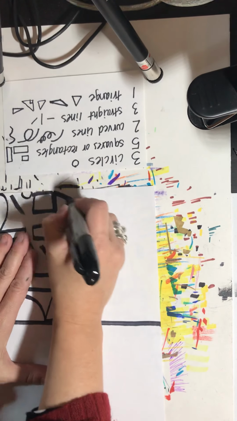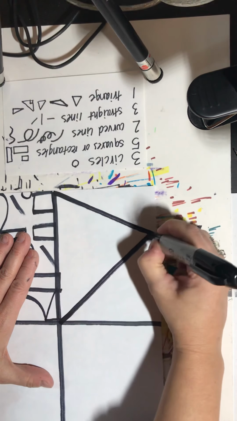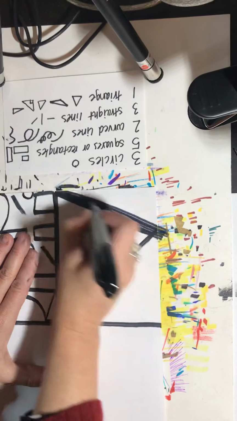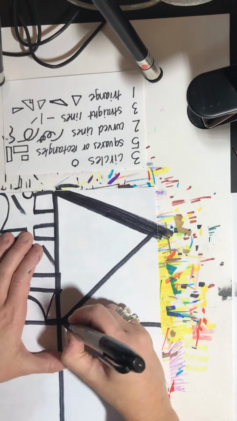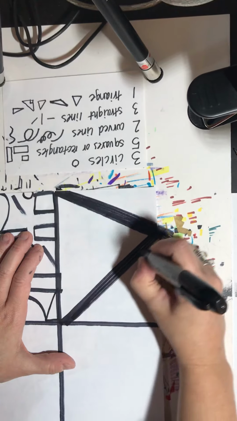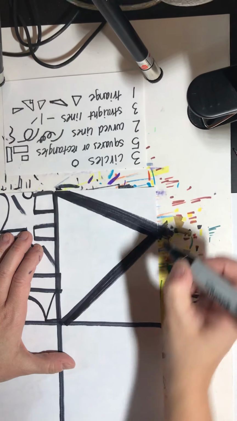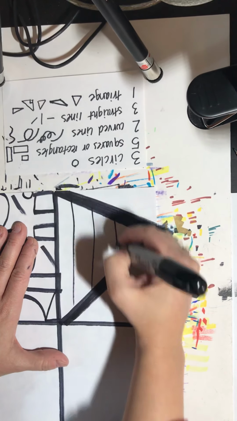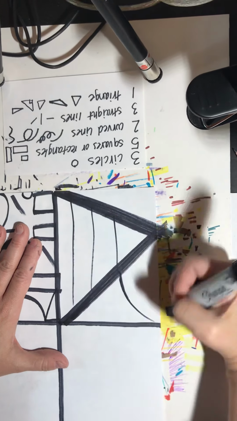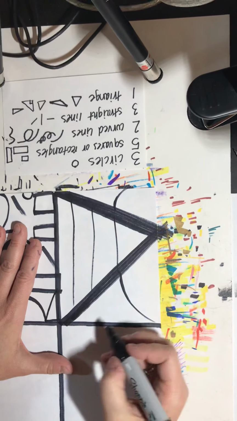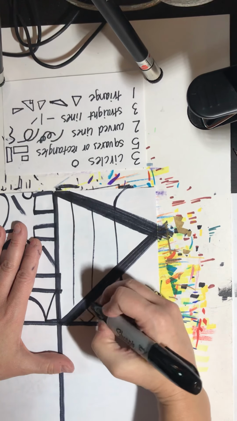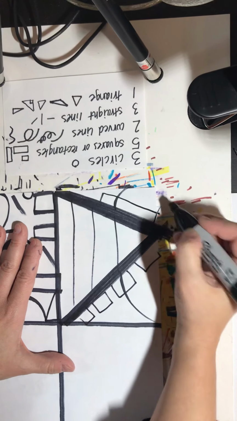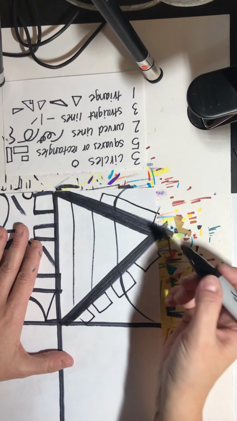For this one, I'm going to start with my triangle first. There's my triangle. And remember, you can use any material for this. Pencils, color pencils, markers, chalk, digital, right? There's 1 triangle, 3 straight lines, 2 curved lines, 5 squares or rectangles, okay, and 3 circles.